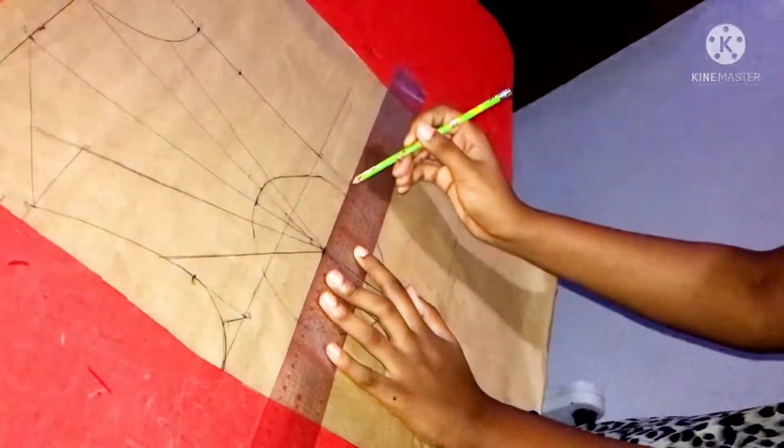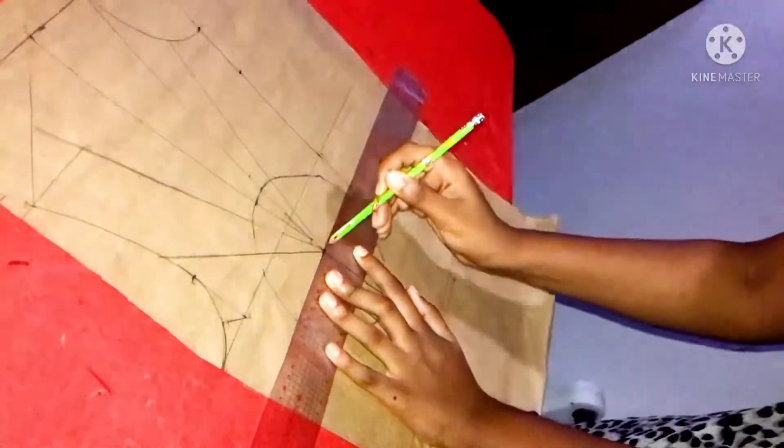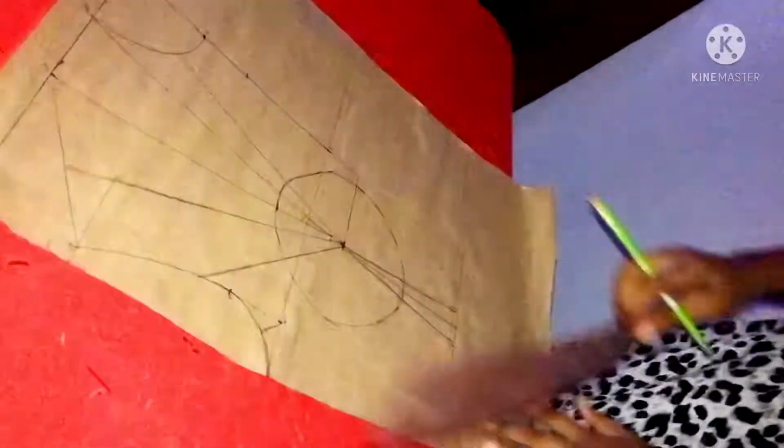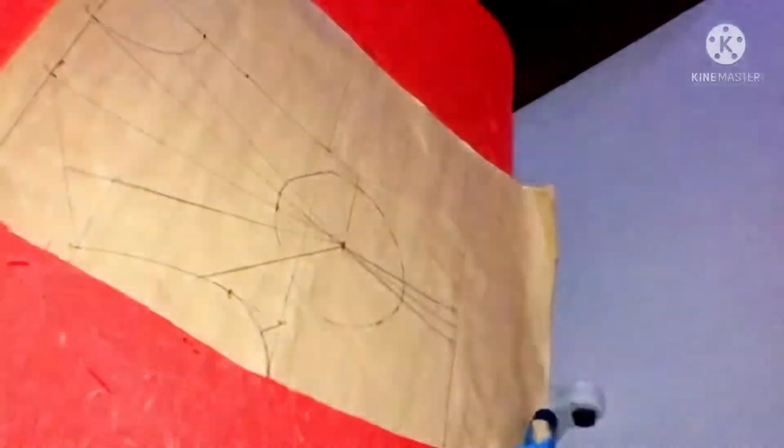And guys, this contouring is very effective. Even without overbust tightening, when I do contouring, my bustiers or corsets are very, very tight and fitting.